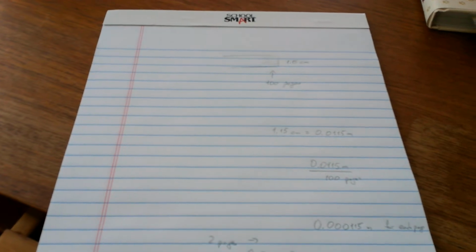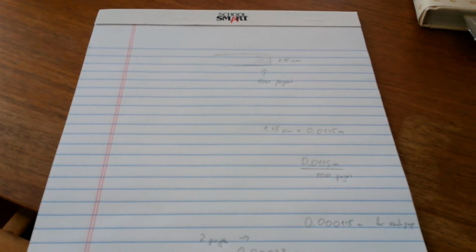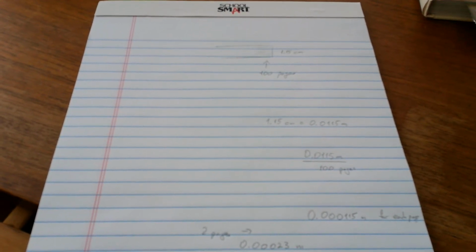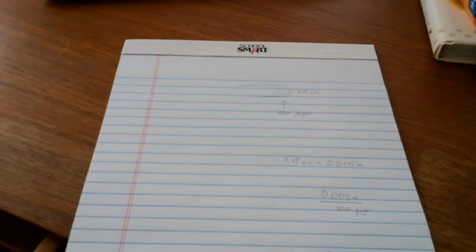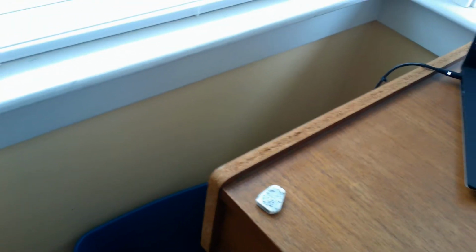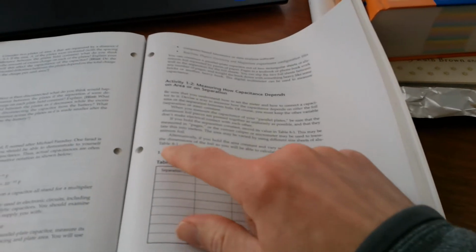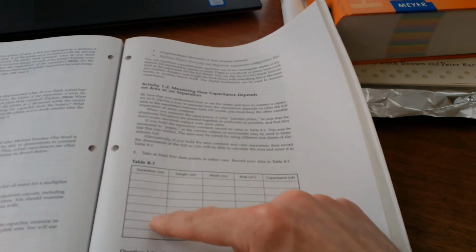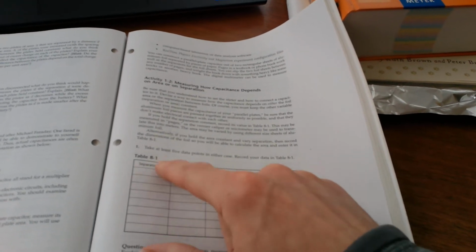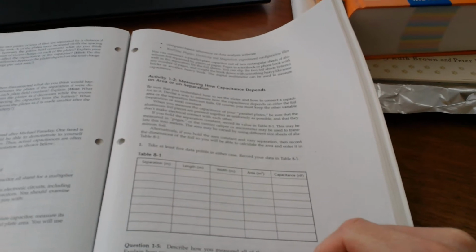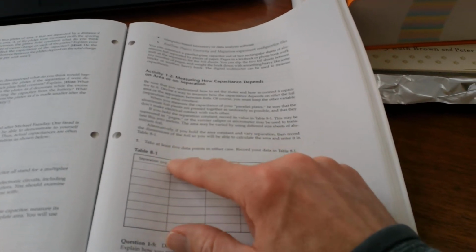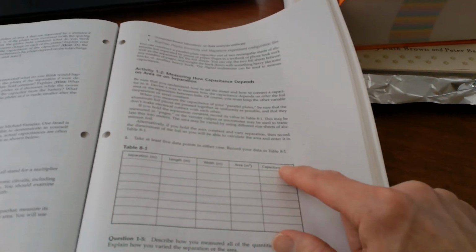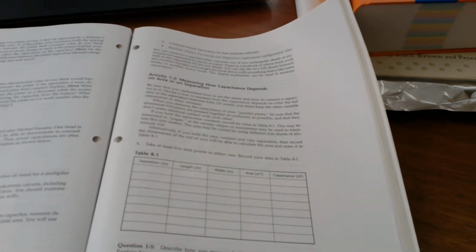All right, so what about 2 pages? Well, that'll be twice as thick, 0.00023. And you see the pattern. So now in your manual, you can fill out this column here. You should have the pages written down off to there. Now you can fill in all the measurements that we did. We may not have gone all the way down, but I think we got enough to see a pattern. And since your units are up here in the heading already, meters, you don't have to write meters in the table. So we've got the capacitance and we've got the separation.